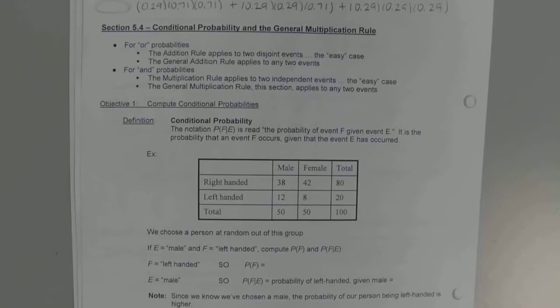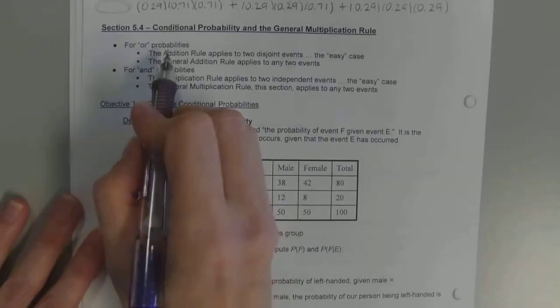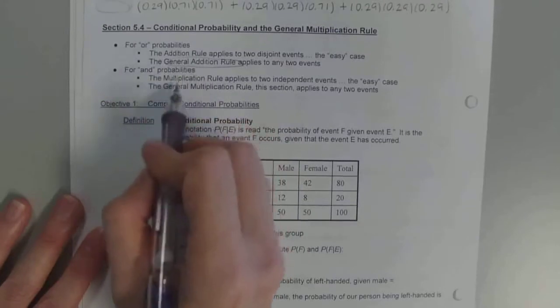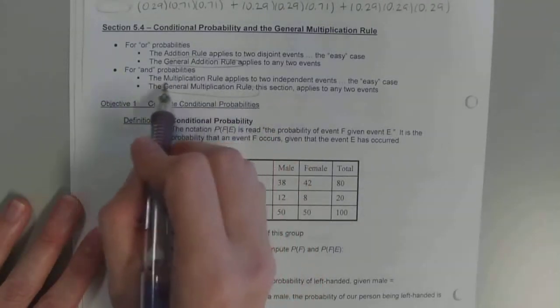Think about that card selection. If we've got to pick a king, it's a 4 out of 52 chance, but if we hold on to him, what's the probability that you get a queen? 4 out of 51. And at that point, it's just going to multiply. That's the only difference that's going to be happening. So for OR probabilities, we're going to use the general addition rule. For AND, this and then that, we're going to use the multiplication rule.